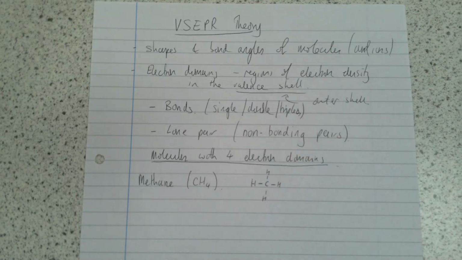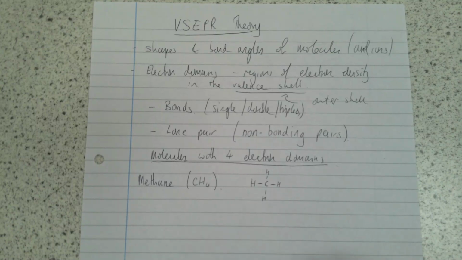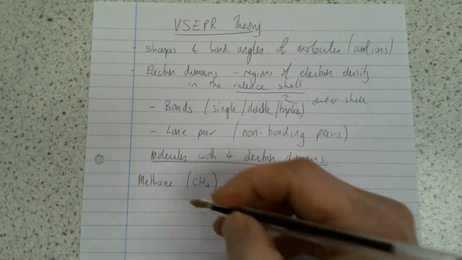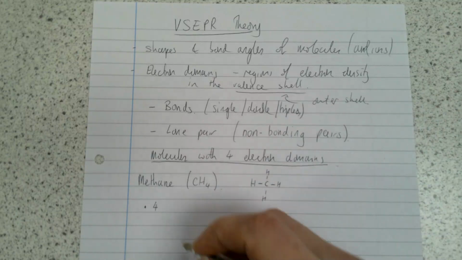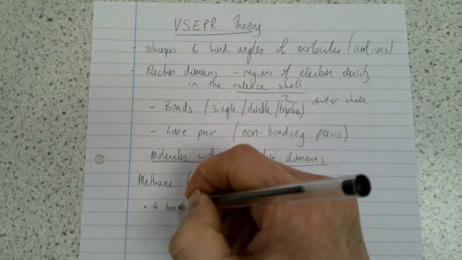So you look at that, and we're looking at the shape around the carbon, the central atom. We count the number of electron domains, but we show the examiner we know whether they're bonding domains or lone pairs. Hopefully you can see there are 4 bonding domains, or 4 bonds.